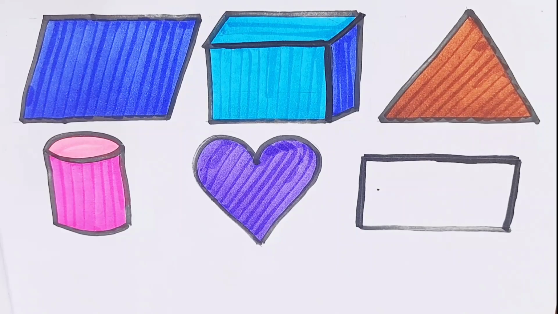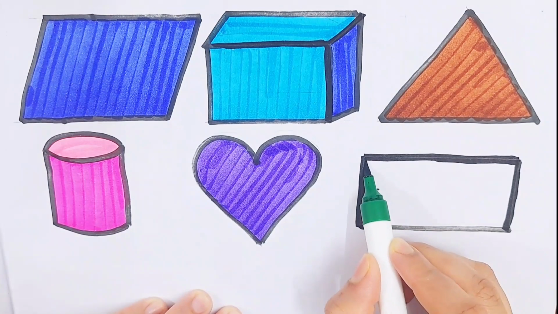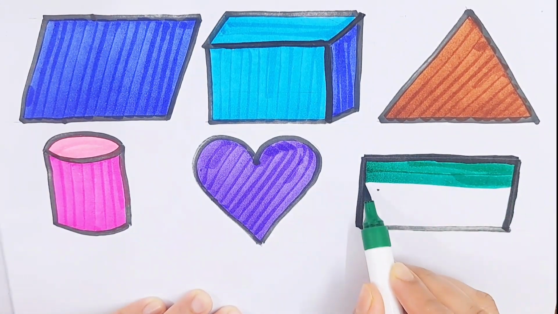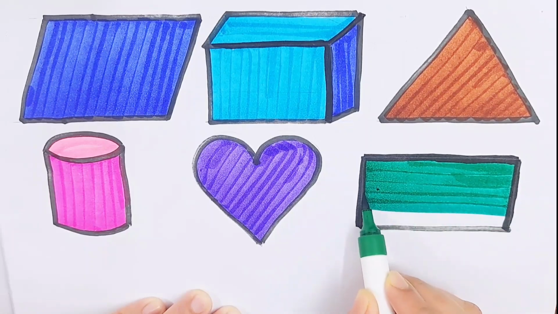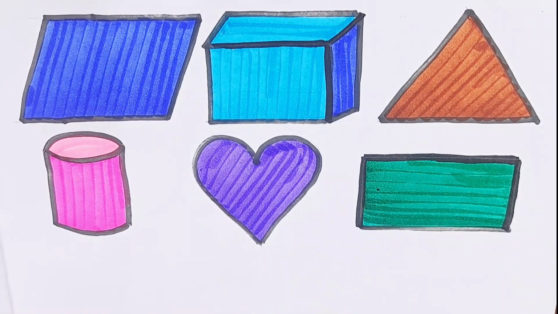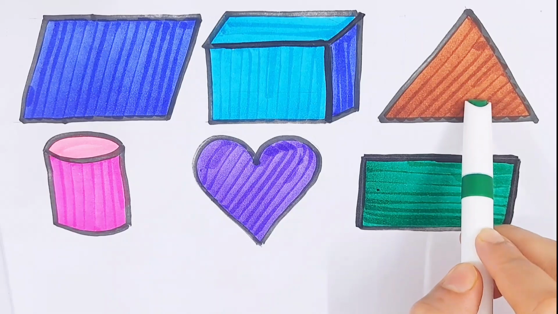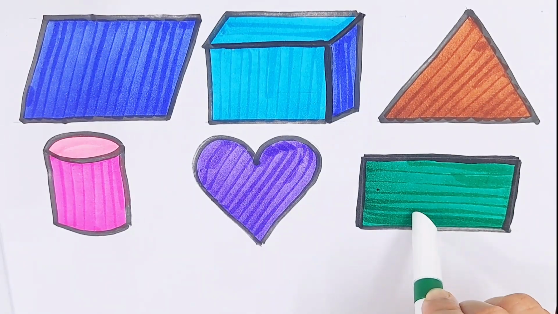Heart, dark green color, rectangle. Parallelogram, cube, triangle, cylinder, heart, rectangle.